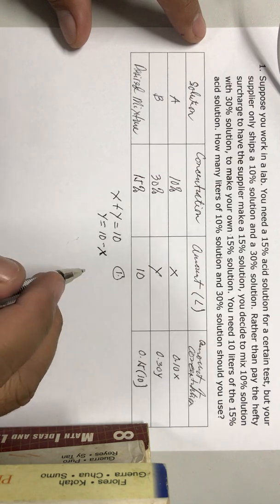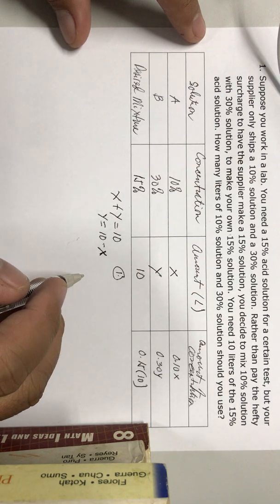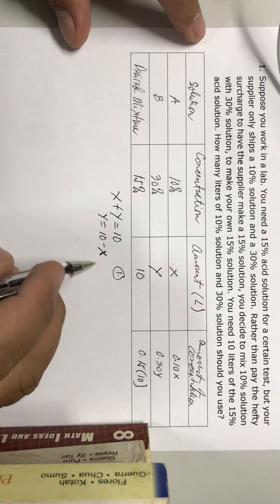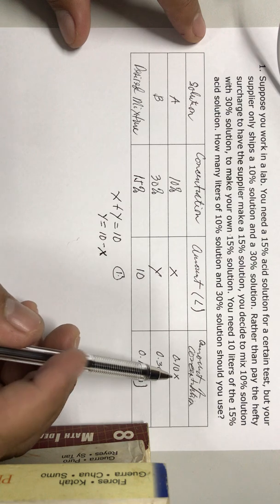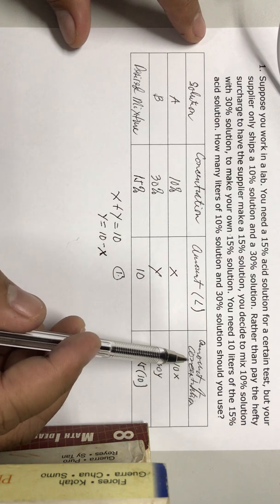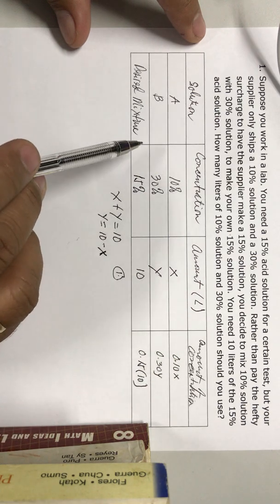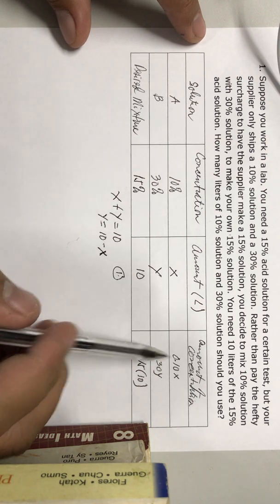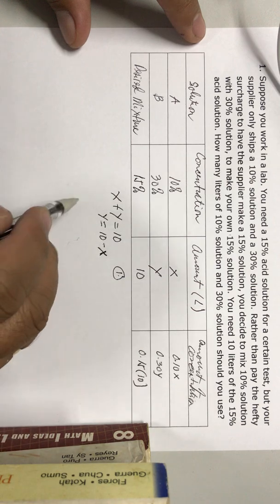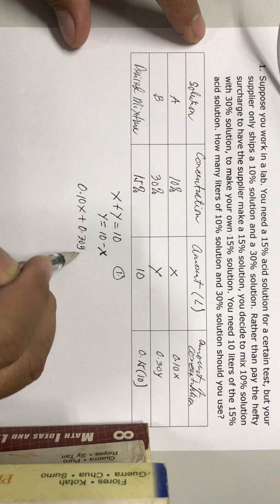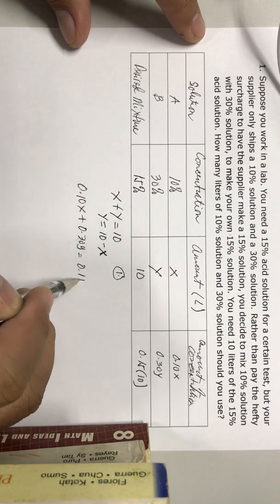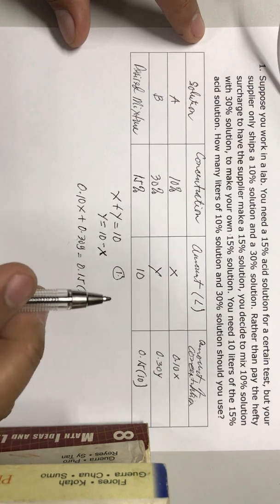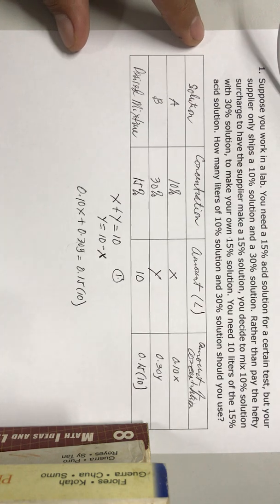For equation number 2, you simply take the sum of the amount of concentration for solution A and solution B, and then the desired mixture will be the sum of the two quantities. So you have 0.10x plus 0.30y is equal to 0.15 times 10.